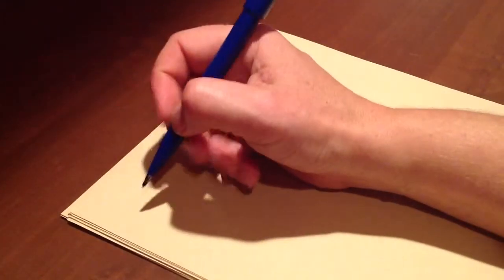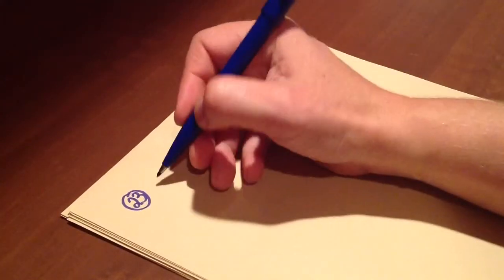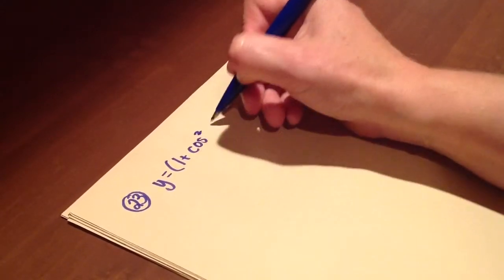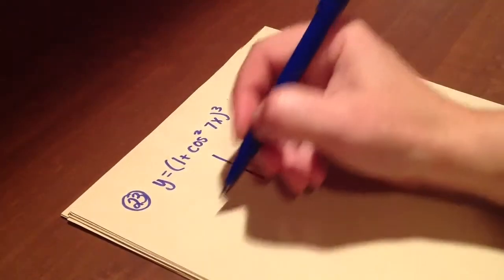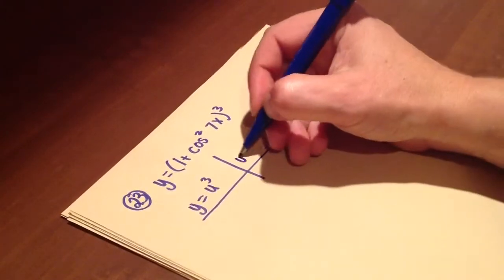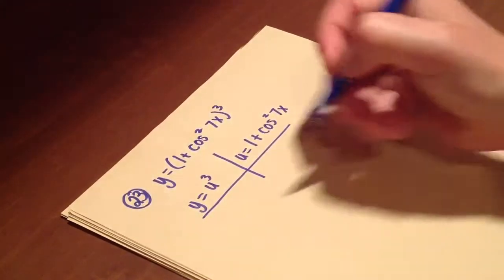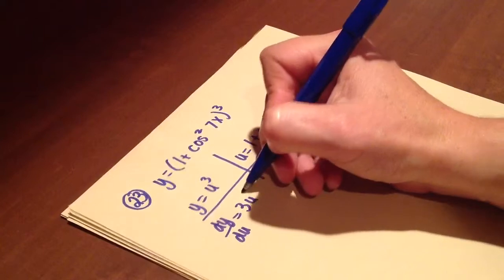Now let's try that really mean, nasty problem that had multiple layers in the last example. So this is like example number 23 in the book. So let's say you had y is equal to 1 plus the cosine squared of 7x, all to the third. Okay, so we're going to create a chart for this. So we're going to start off saying that this is y equals u to the third. And then I'm going to say that u is equal to 1 plus the cosine squared of 7x. Okay, so then I'm going to say that dy du is 3u to the second.